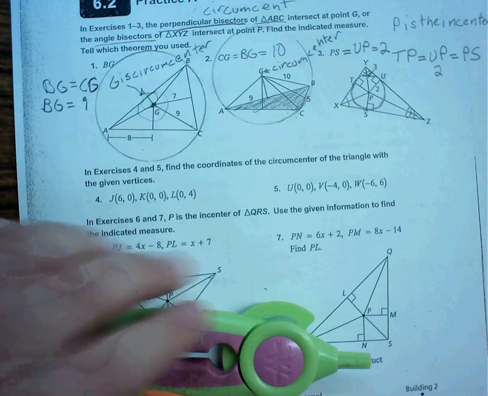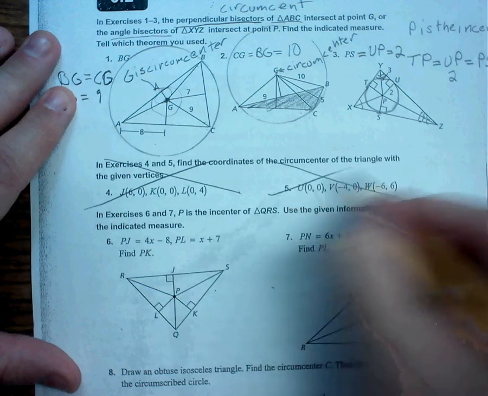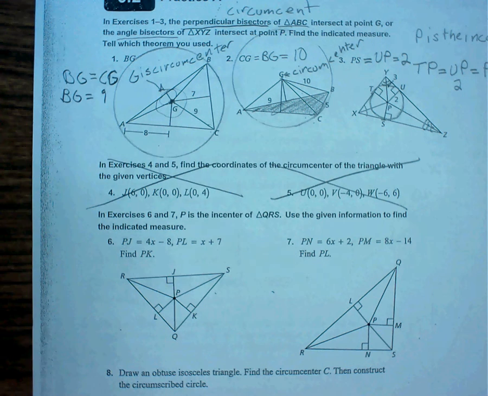We are going to skip questions 4 and 5 for time's sake. Basically, you would draw a triangle on a grid and then construct the circumcenter. We're not going to do that for time's sake, okay? If you take the SAT, they'll give you a problem like this, but they'll already have the triangle constructed on the grid. And so if you do your construction, you'll get the right answer anyways.